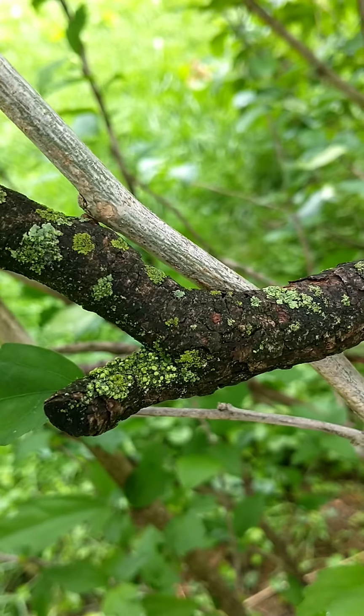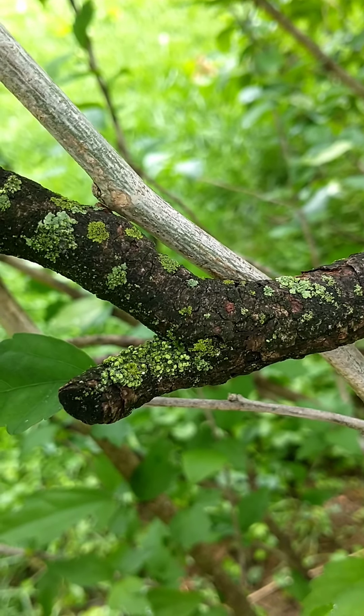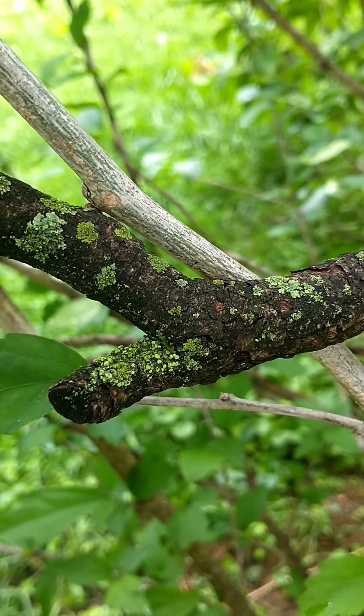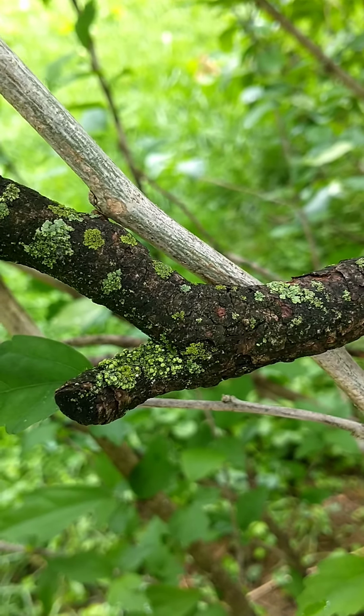Some people might argue that if you get too many of them, they might weigh the branch down or get in the way of photosynthesis. But at least at this point, this would be a commensalistic relationship.